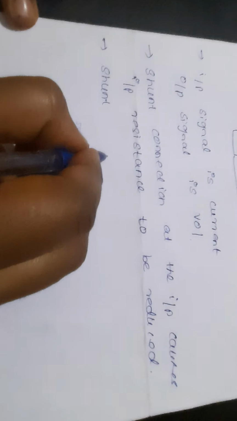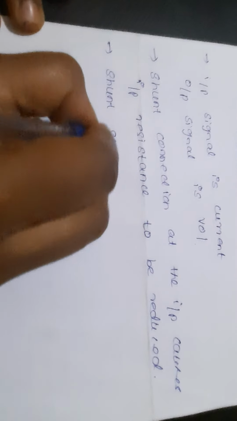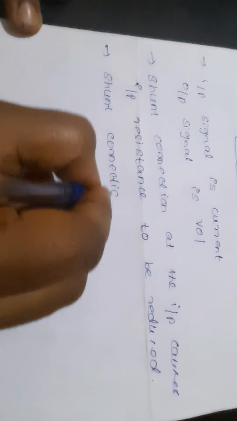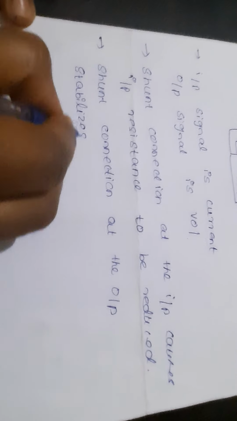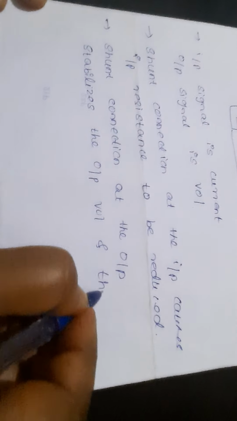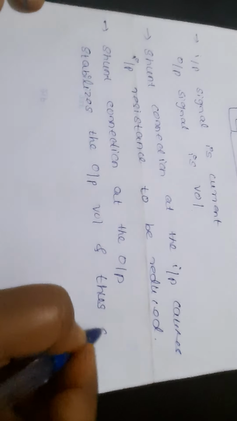And similarly, the shunt connection at the output also reduces the output resistance. The shunt connection at the output stabilizes the output voltage, and thus causes the output resistance to be reduced.